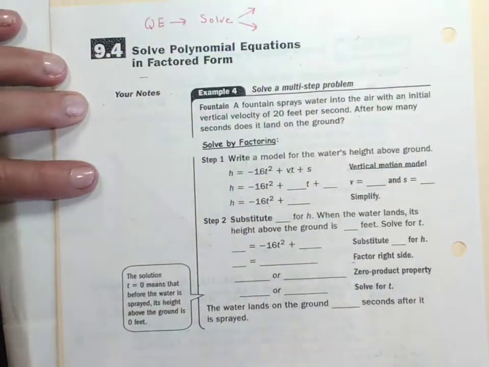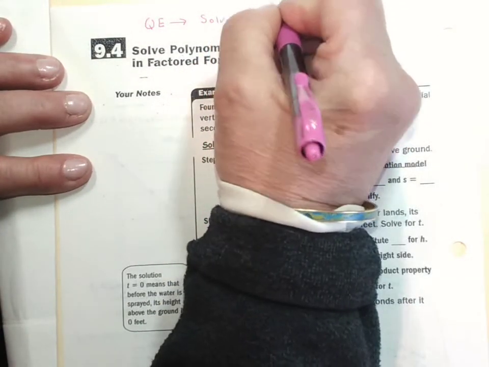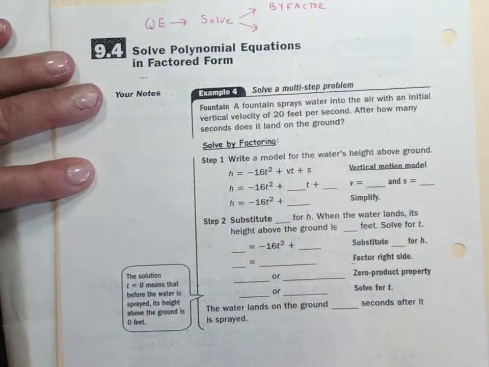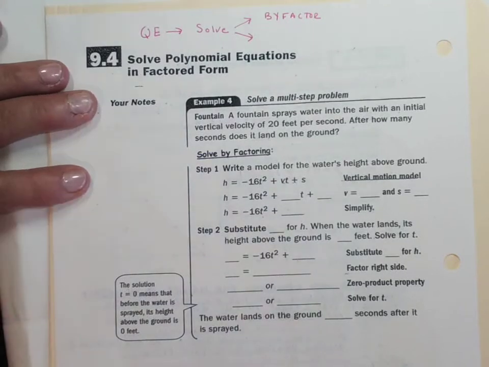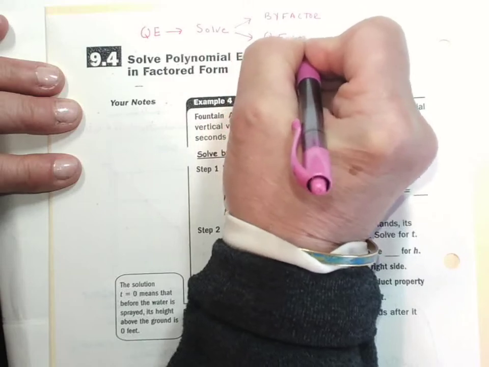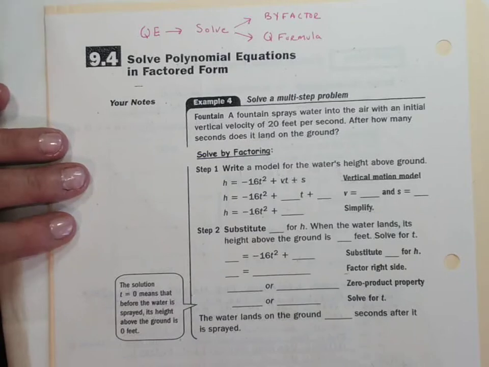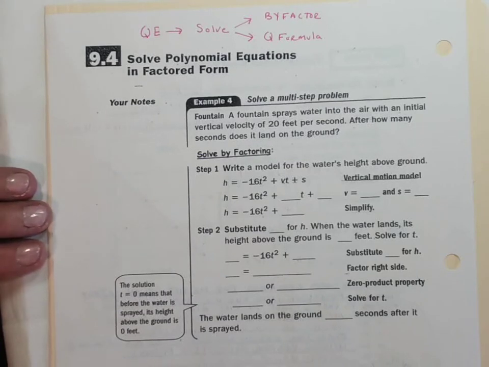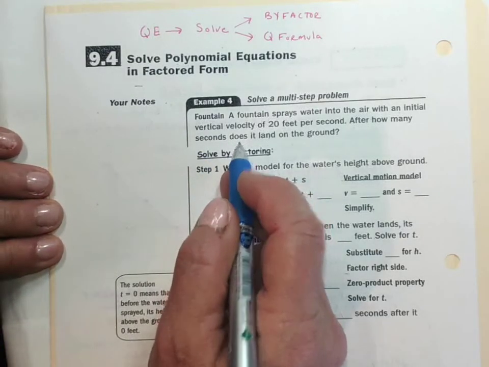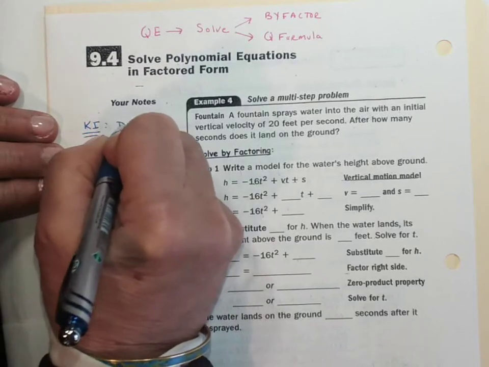We could solve it by graphing. We could solve by factoring. If it's a really easy problem to factor, then solve it by factoring. Or we can solve it with the quadratic formula. So let's go through and do this problem. And your key information every time is going to be a picture.